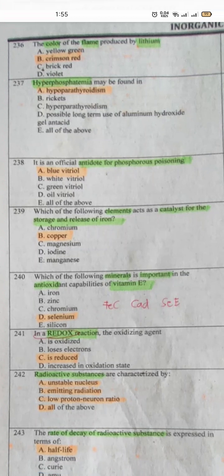Number 237, hyperphosphatemia may be found in hypoparathyroidism. So, hypoparathyroidism causes hyperphosphatemia through a failure to inhibit renal proximal tubule phosphate reabsorption. So, kung sa kanina, yung hypophosphatemia, it is found in hyperparathyroidism.